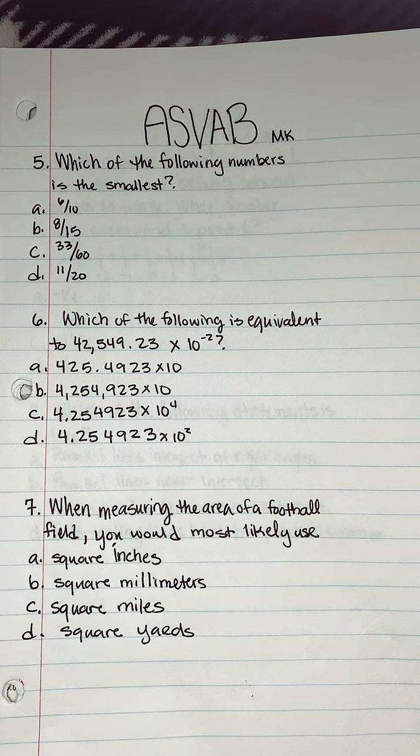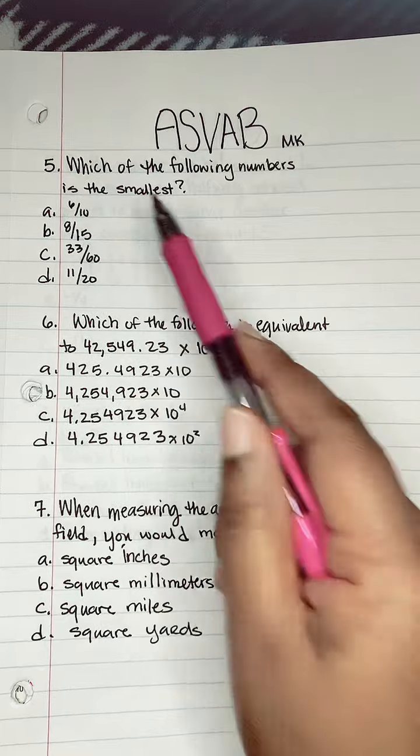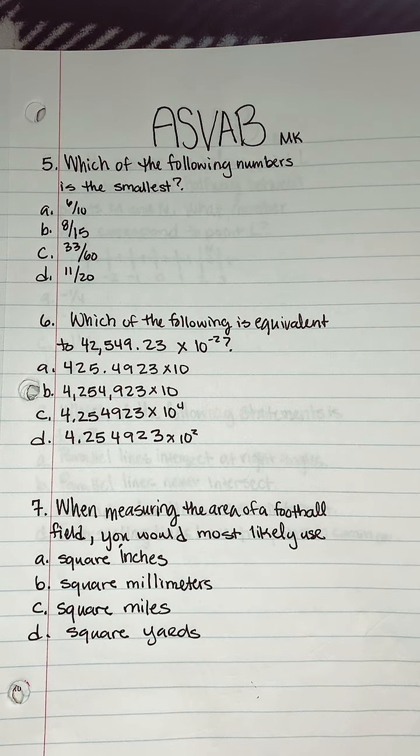Okay. All right, so number 5. Which of the following numbers is the smallest? All righty. So are you guys going with A, B? Okay, Johnny said 5 is C. Okay, you got C for 5.